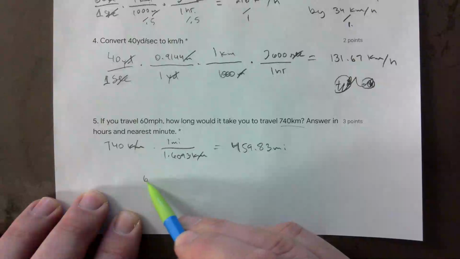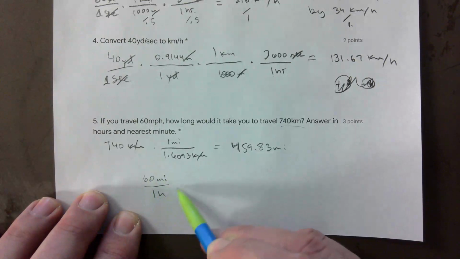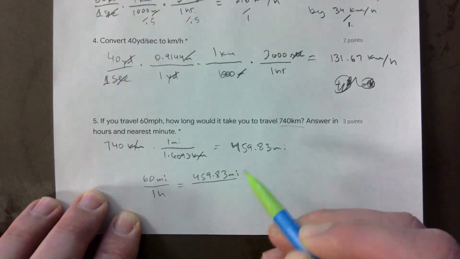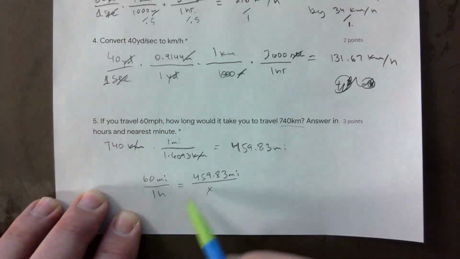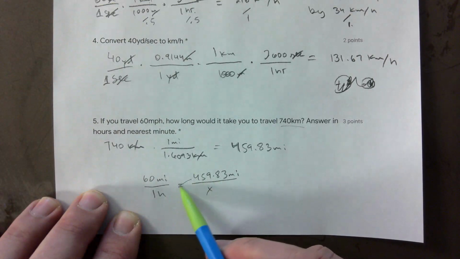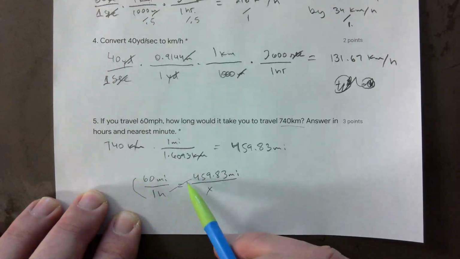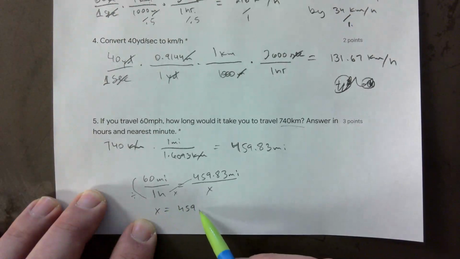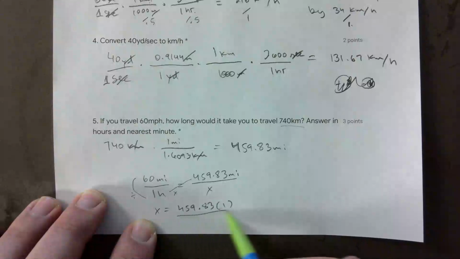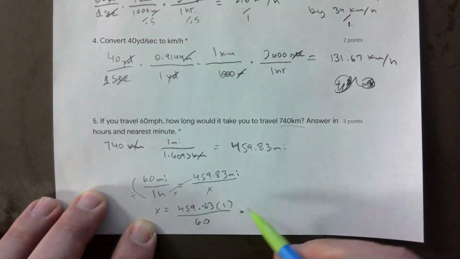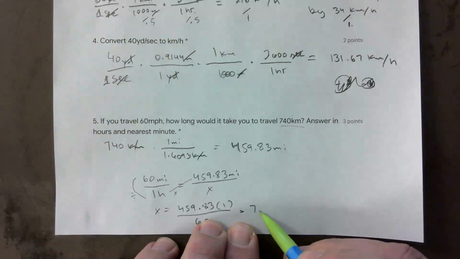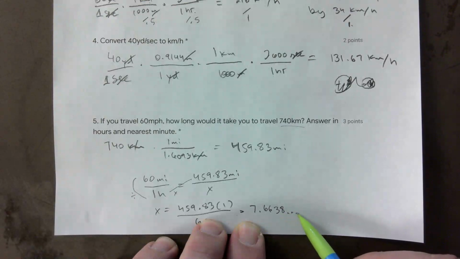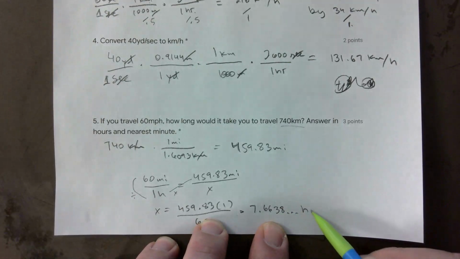And then you can use the 60 miles in 1 hour. Okay, and then you go 459.83 miles in how many hours, right? So when you have this, you cross multiply and divide, right? You cross multiply down, you divide going up. So that's 459.83 times 1 divided by 60. And so that would give you 7.6638 and so forth.